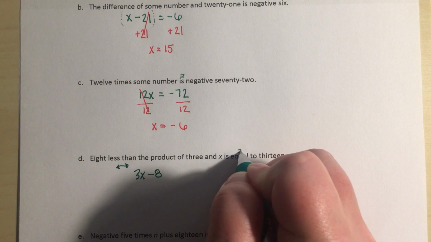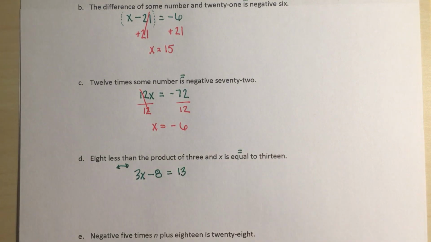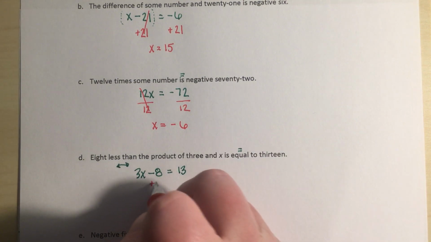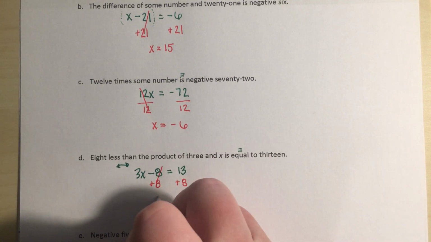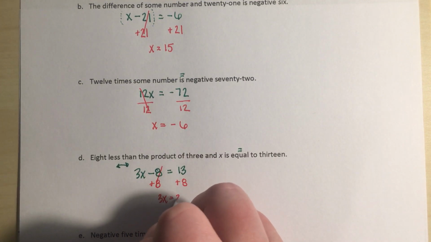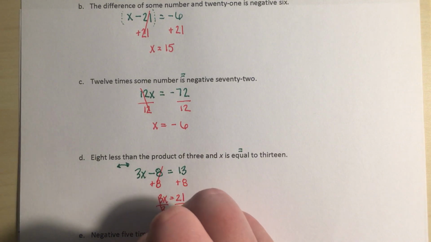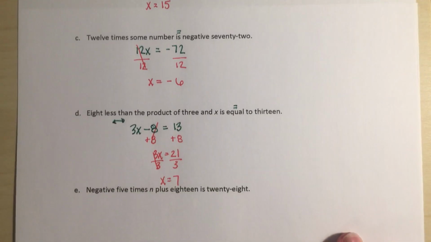Right, is equal to, there's our equal, and we have 13. We're going to start by getting rid of that 8, so we're going to add 8 to both sides. 3x equals 21. Divide by our coefficient of 3. x equals 7.